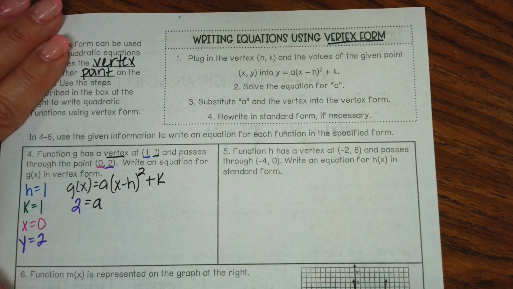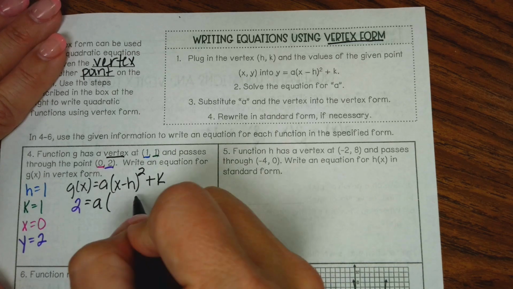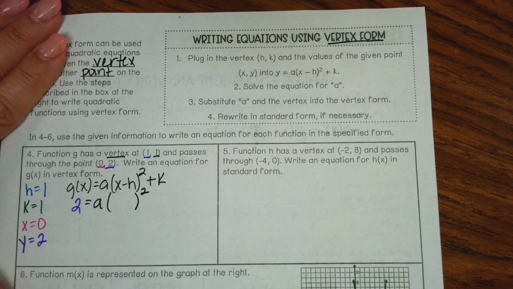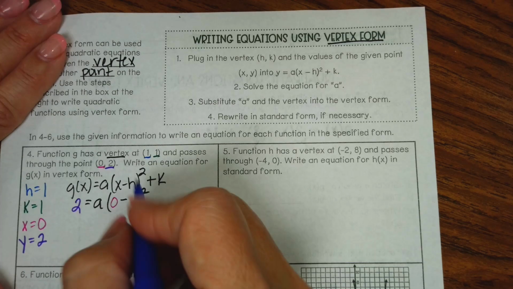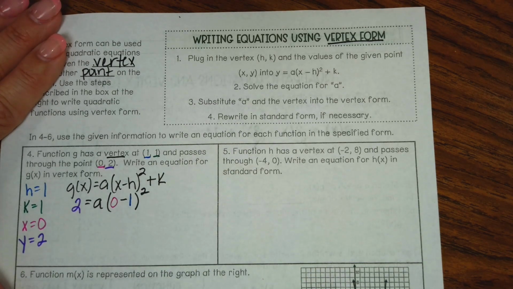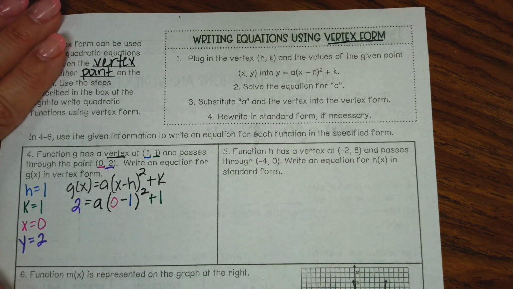That is actually the only variable I do not know. I need to find it in order to write this equation. My x value here is a 0, minus the h value is a 1, and the k value is a positive 1.